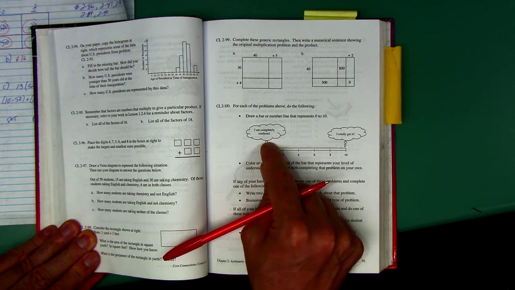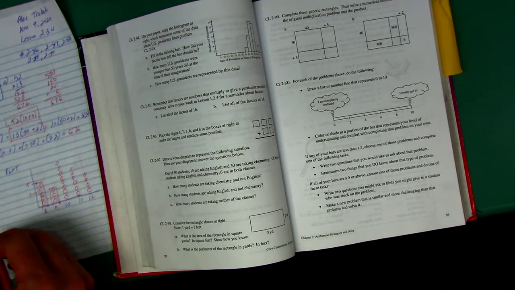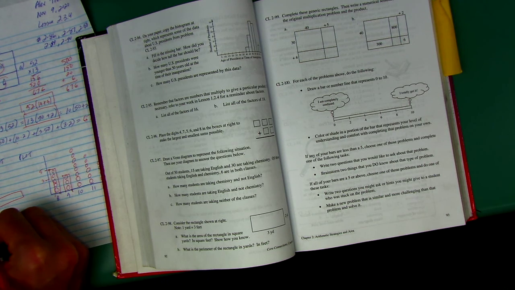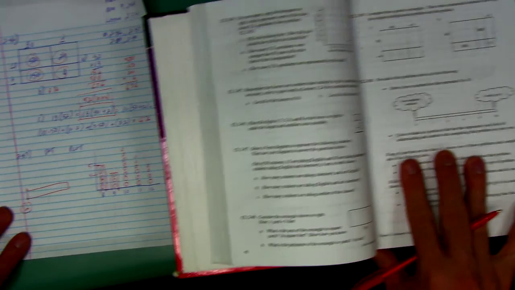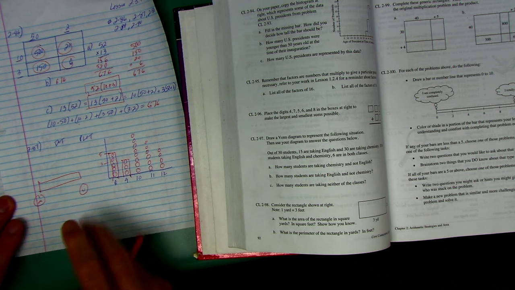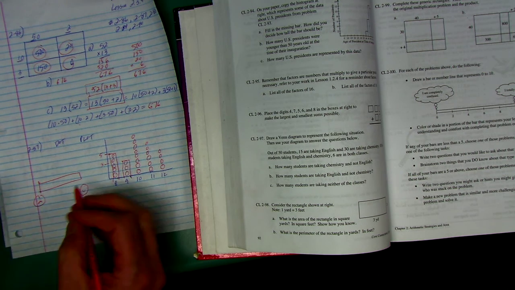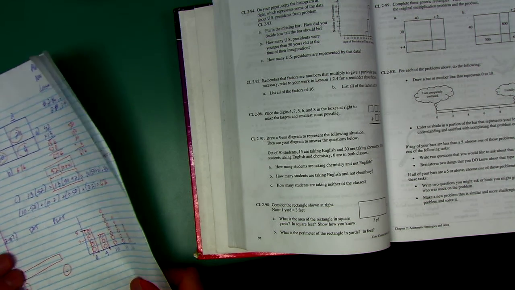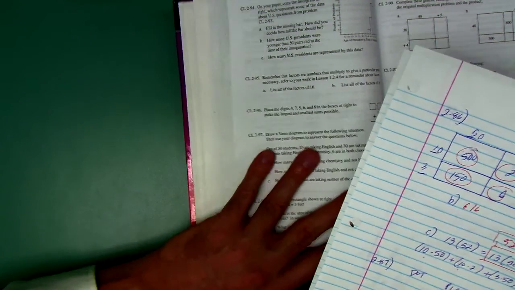I write a little frown and a smiley face. I write it like this: I don't get it yet, and I'm the king of the world. And then you shade it in to show how well you get it. Good thing to do. Little self-assessment, self-reflection is what they call it.